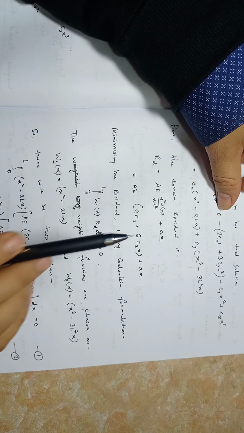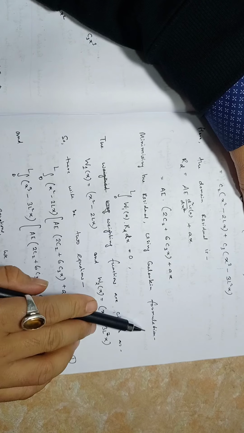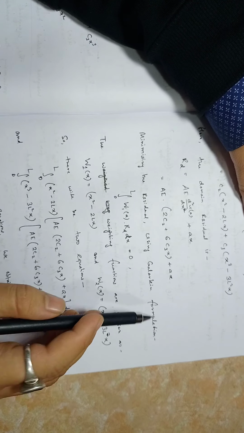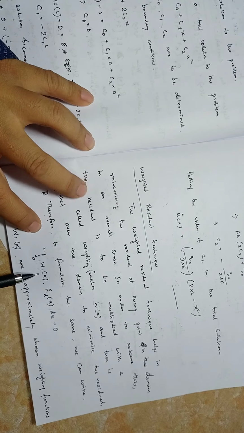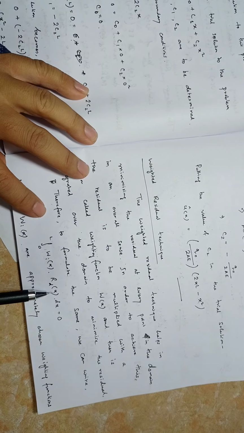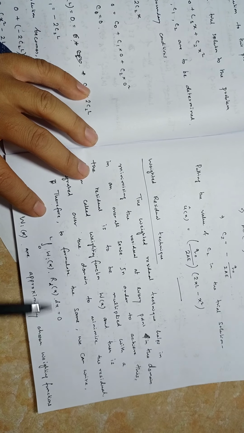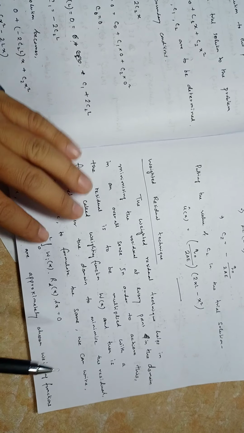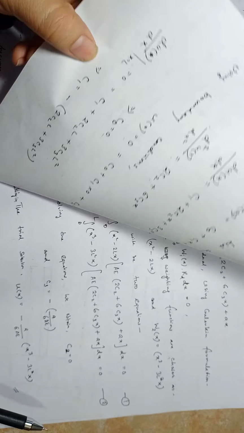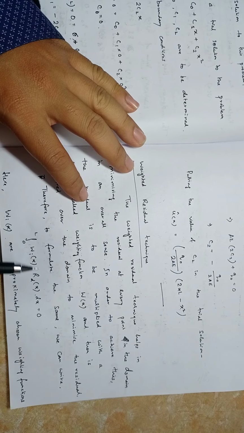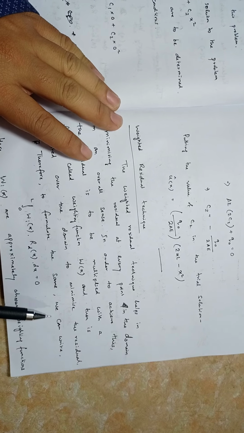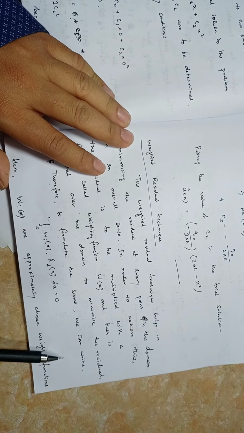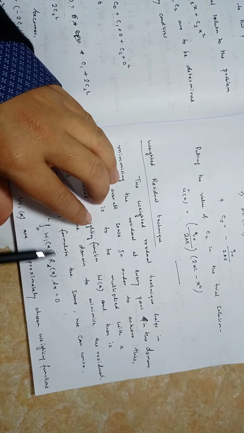Fine. So here we minimize the residual using the Galerkin formulation. Galerkin formulation suggests that you multiply the weighting function with your residual and integrate it over the span, and make that equal to 0. After solving this, you will obtain the constants. So at what constants the entire residual is 0 everywhere, okay.